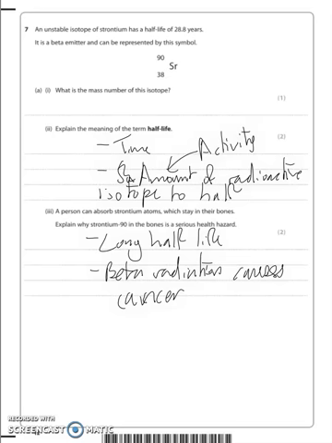This is January 2015, this is paper 2, and this is question 7. An unstable isotope of strontium has a half-life of 28.8 years. It is a beta emitter and can be represented by the symbol below. What is the mass number of this isotope? Remembering that this one is the mass number and this one is the atomic number.